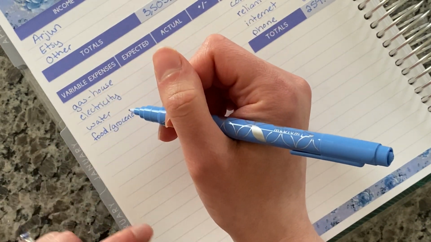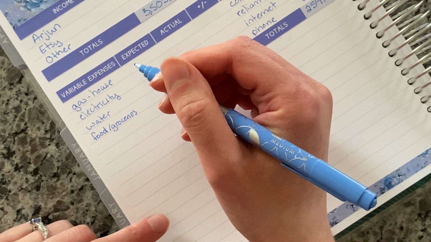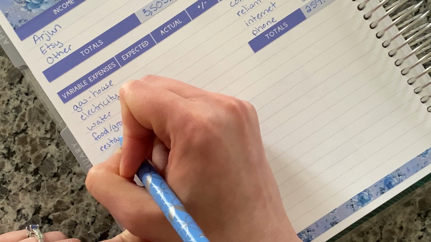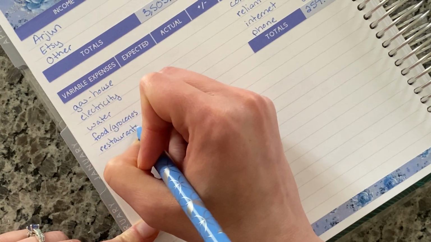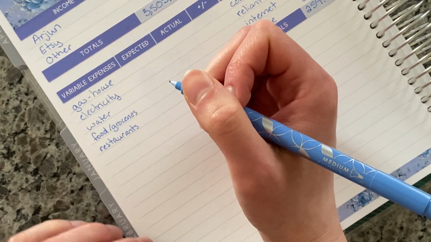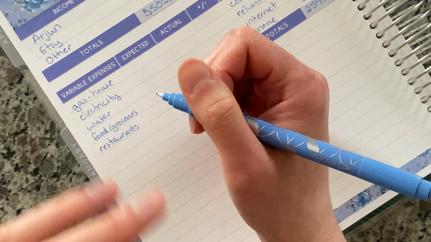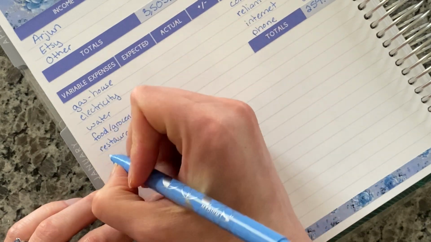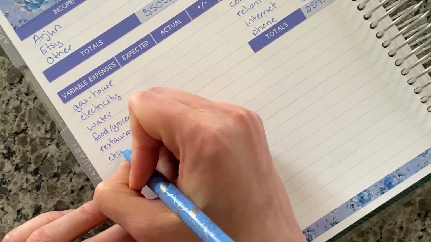I just include that because it's easier, since it's on the same receipt. And then I break restaurants into its own category because I like having this separate so I can see how much we're spending outside on food. It's mostly fast food right now, so it's not anything super expensive, but it's still something.